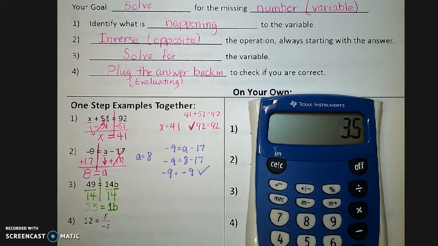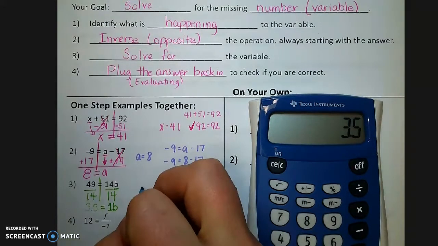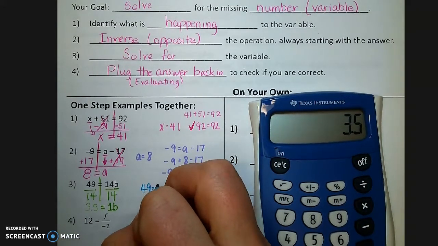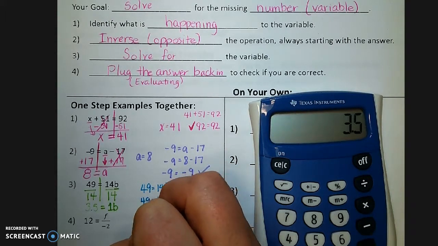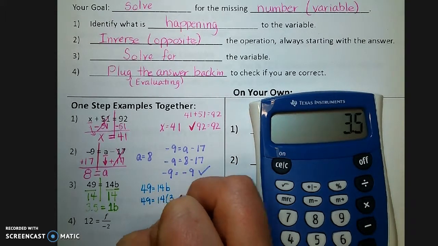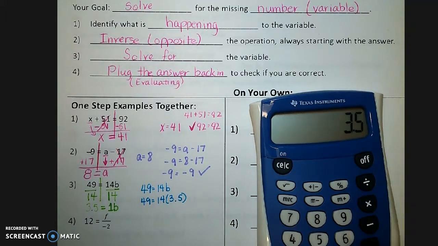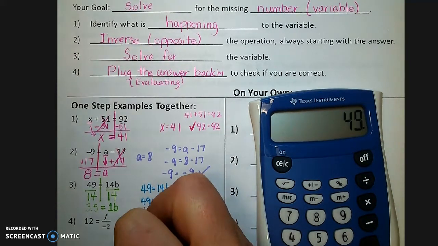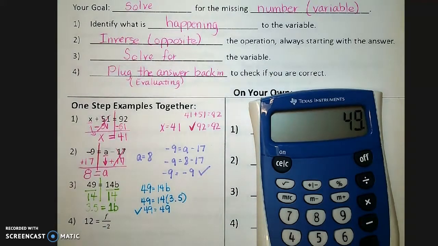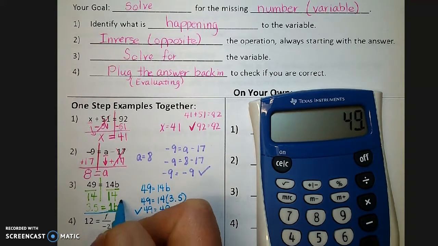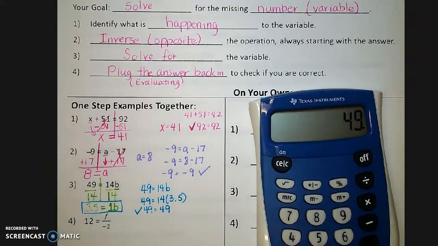When I go back through and I check that to see if it is indeed correct, my original equation was 49 equals 14 times b. So 49 equals 14 times 3.5. And if I multiply that by 14, I do indeed get 49 equals 49. So my answer checks out. That indeed is my correct answer there.